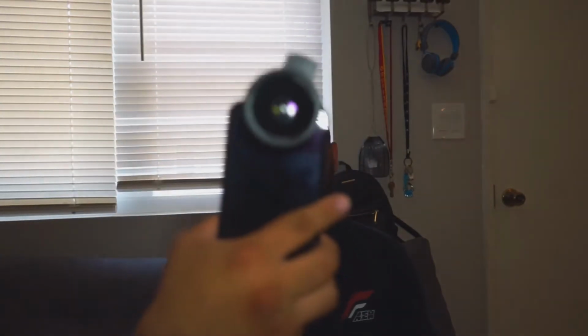But here is another kicker. Since it's a clip, you can attach it to the front and do your selfie vlogs like this. You don't have to flip the phone. It's just boom, clipped onto the front of the camera, and you already got a wide angle on the front.